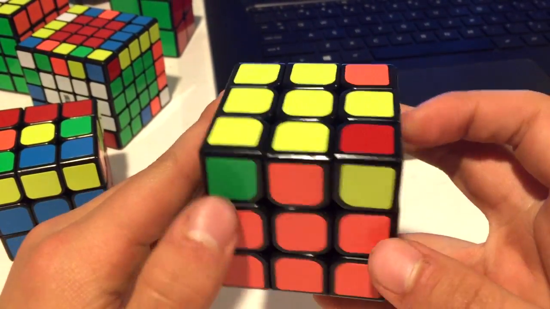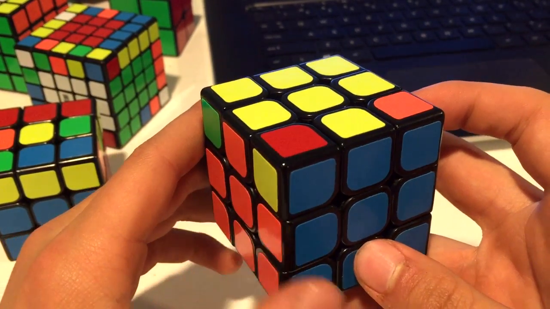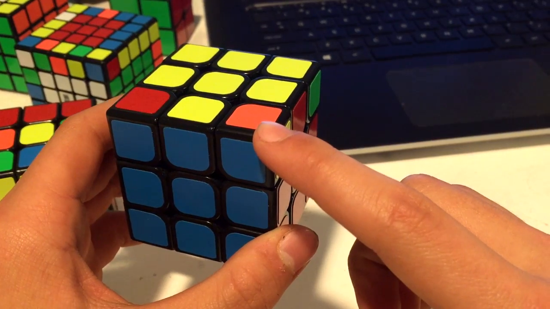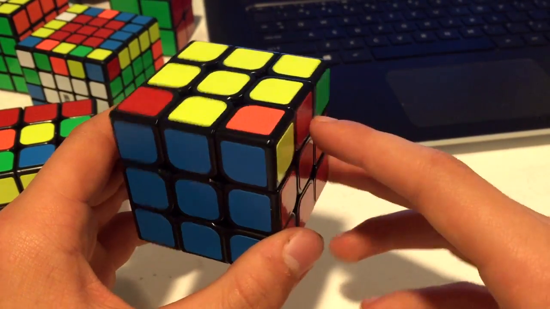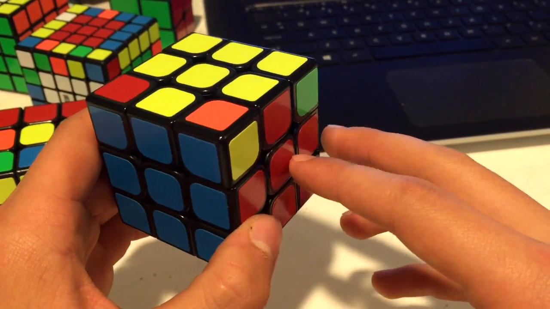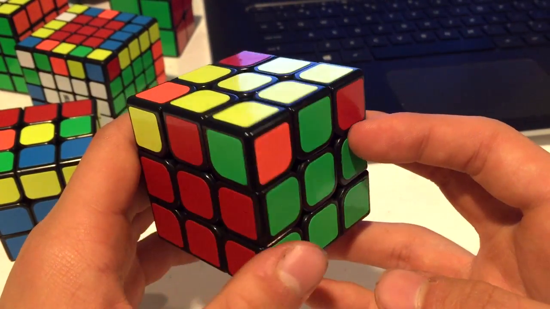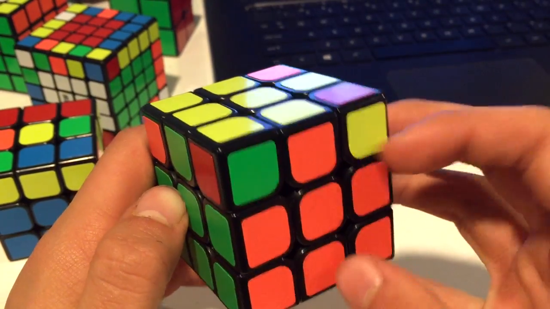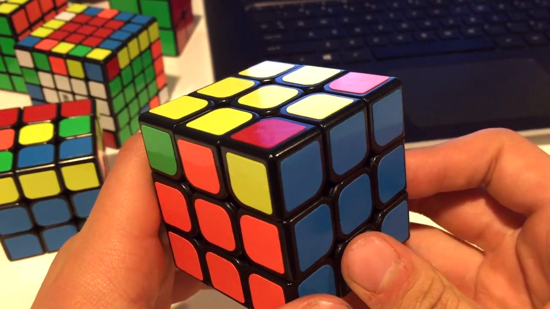So what you're going to want to do is find a corner piece on the third layer that is in the correct position. It doesn't need to be solved, just in the correct position. So as you can see on this one, none of them are actually in the correct position, which is a pretty odd case, but it does happen.